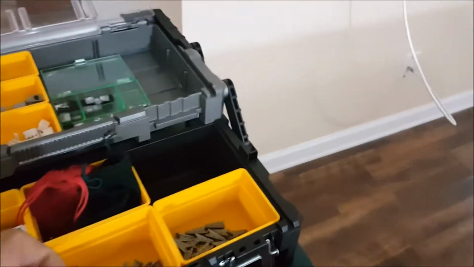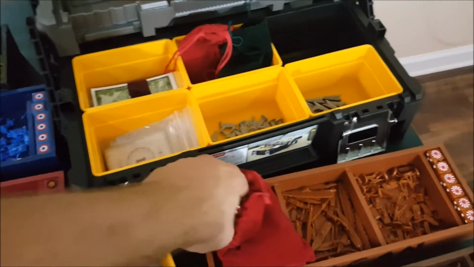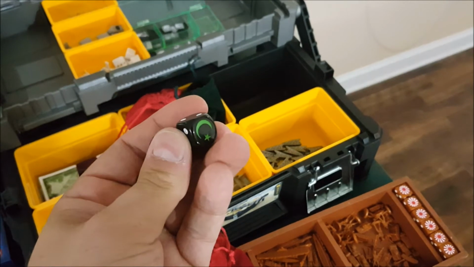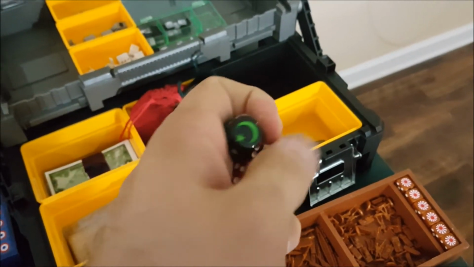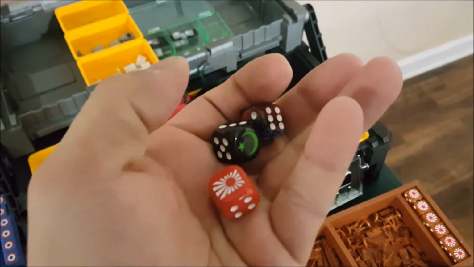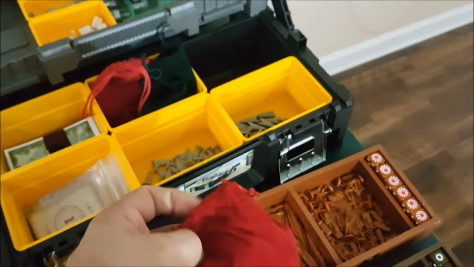I've got a bag full of Chessex custom Axis and Allies dice here, and same deal, they have unique symbols. Oh, that's some custom dice I had made for Labyrinth, and then there's the Japanese flag. So some early custom dice that I had.